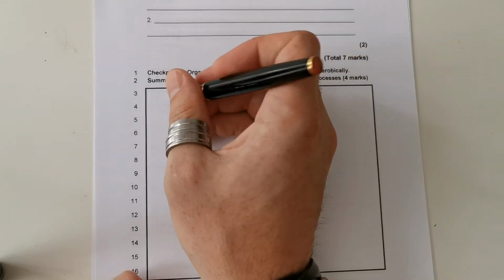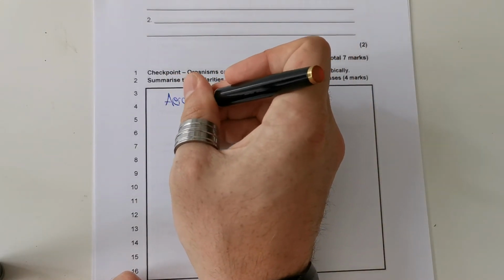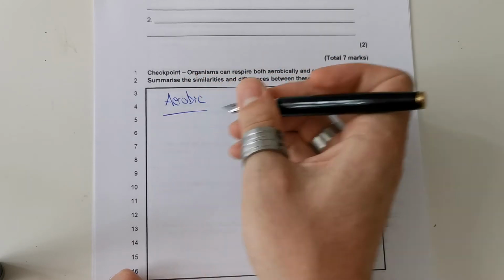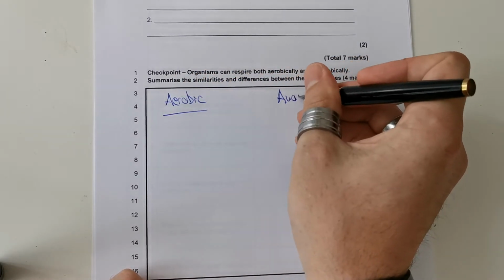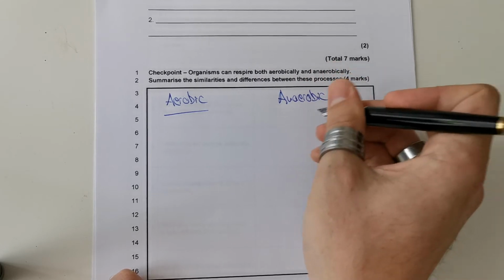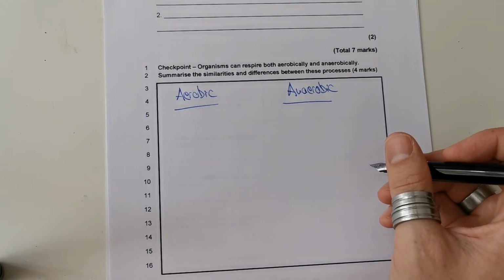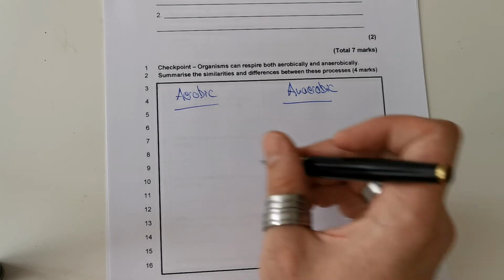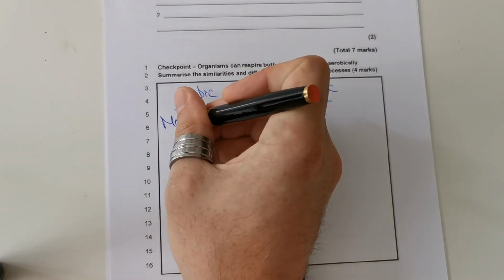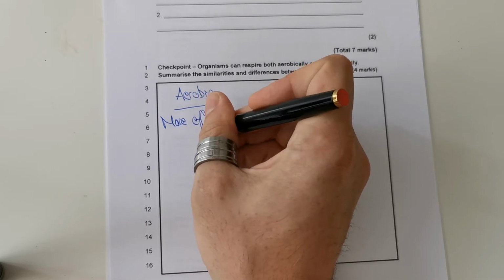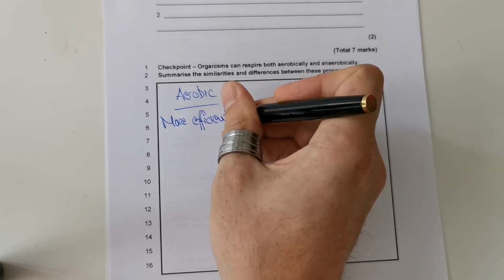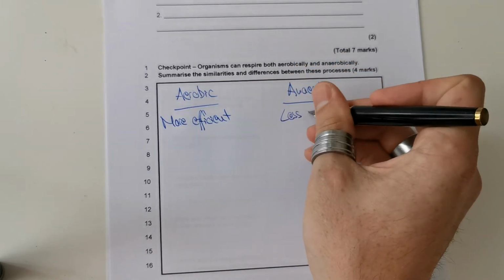So aerobic and anaerobic. Let's go through these things together. So what I want you thinking about firstly is efficiency. Which one is more efficient? You should remember that aerobic is more efficient. Anaerobic is less efficient.